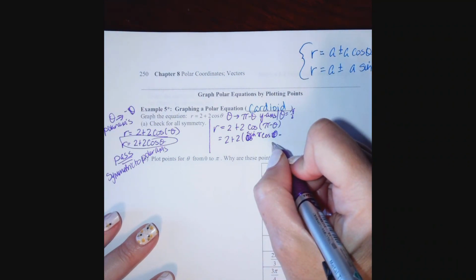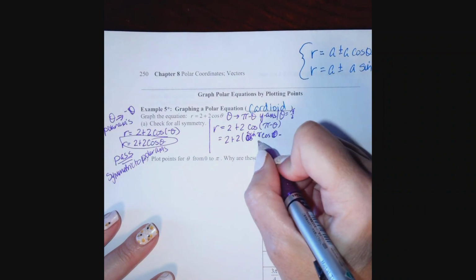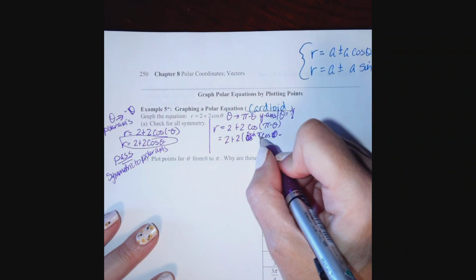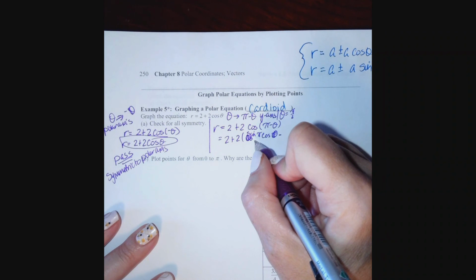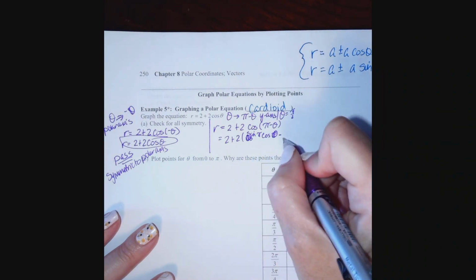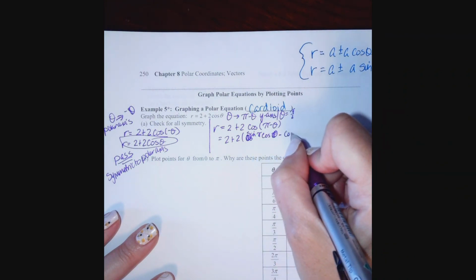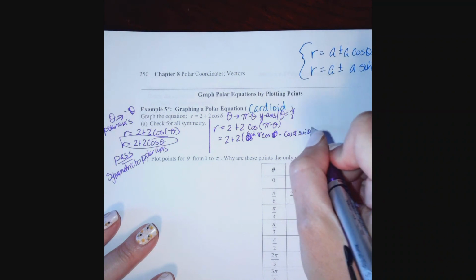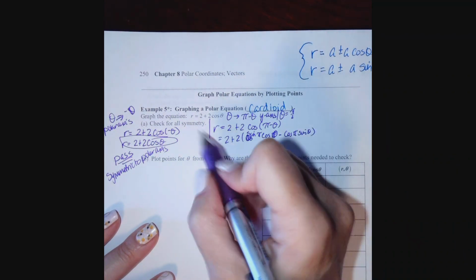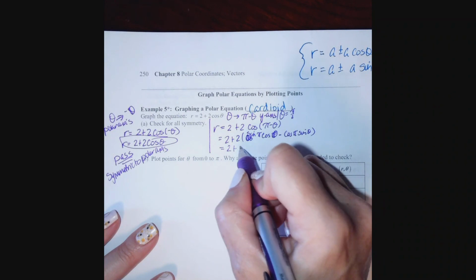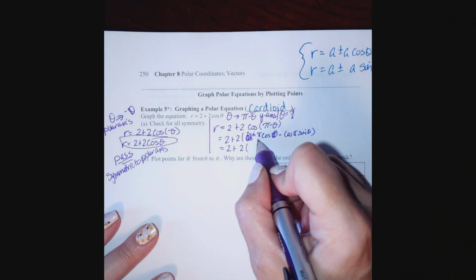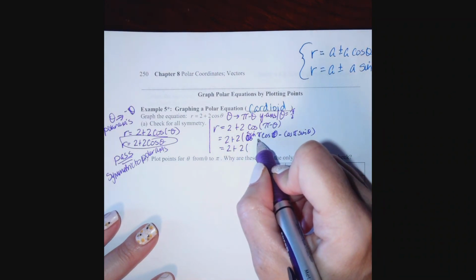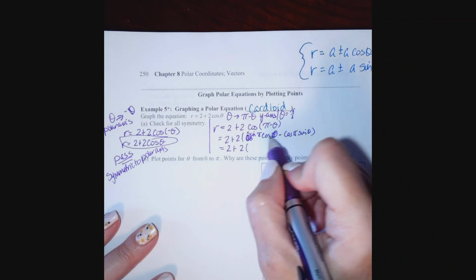Good grief, guys, I can't speak today. We're doing our cosine difference identity: sine pi cosine theta minus cosine pi sine theta. And I get 2 plus 2 times, well, sine of pi is 0, and so that makes that 0.